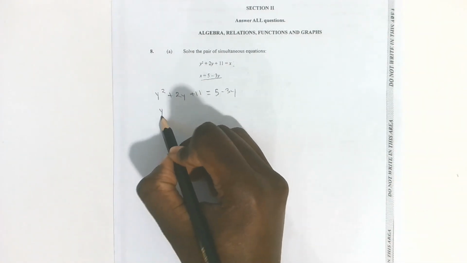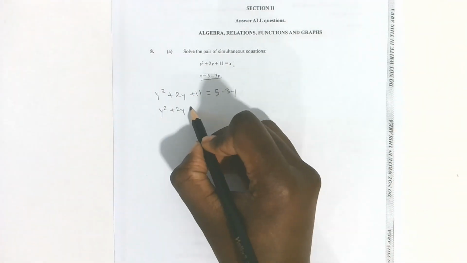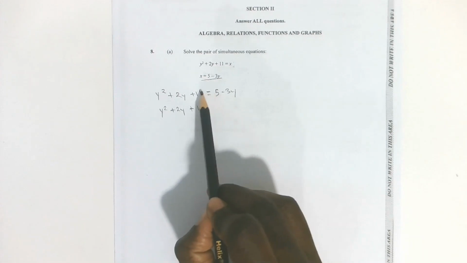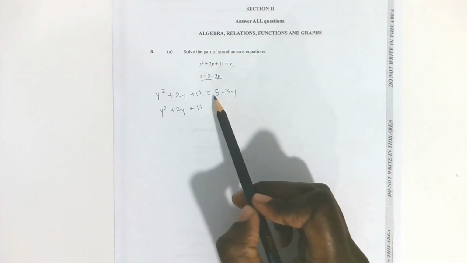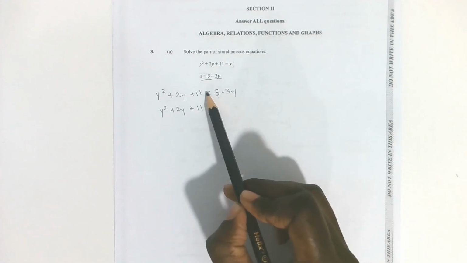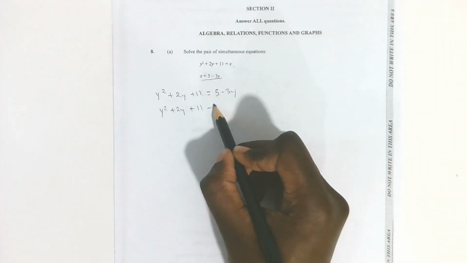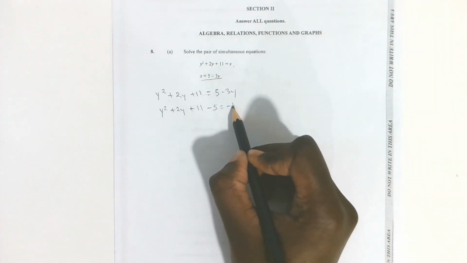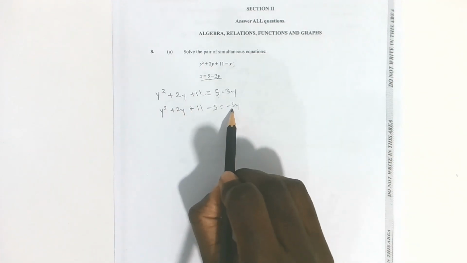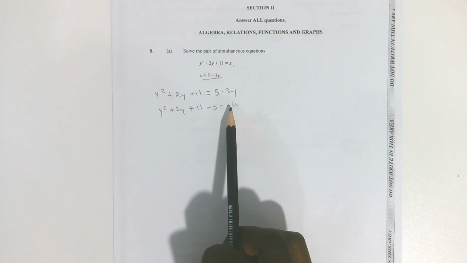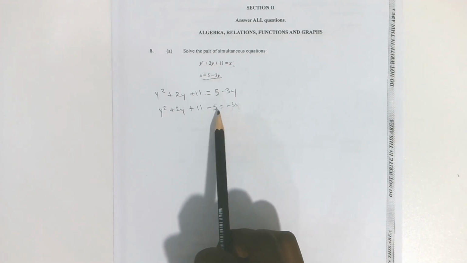Now we're going to try to make this into one equation. So we're going to have y squared plus 2y plus 11. Since we're trying to bring this 5 onto the left hand side of our equation, we're going to subtract it. So it's going to cancel here and it's going to be subtracted on this side of our equation. So we're going to have minus 5 is equal to minus 3y. And once again, we're trying to bring our negative 3y over to the left hand side of our equation. So therefore, we're going to add 3y, which is going to cancel on our right hand side and it's going to be added to this side of our equation.